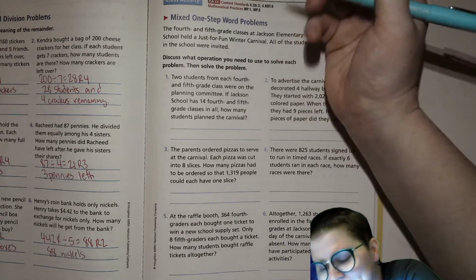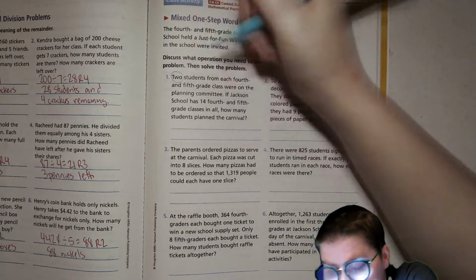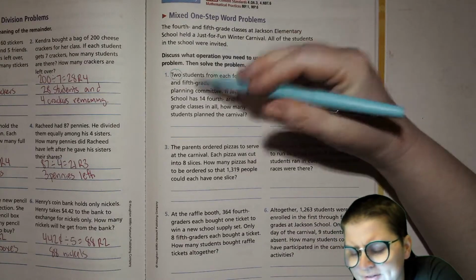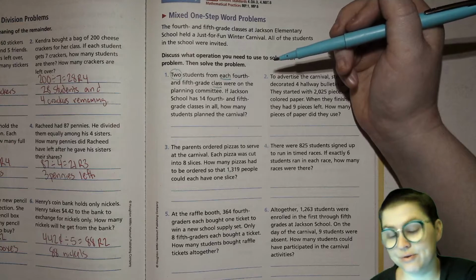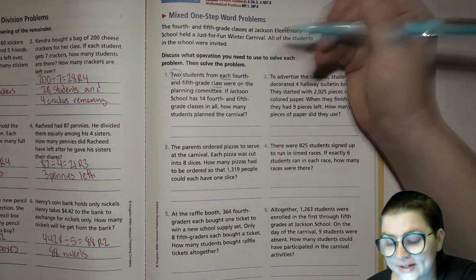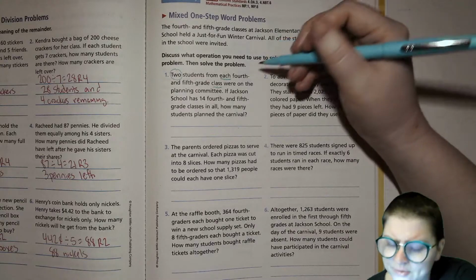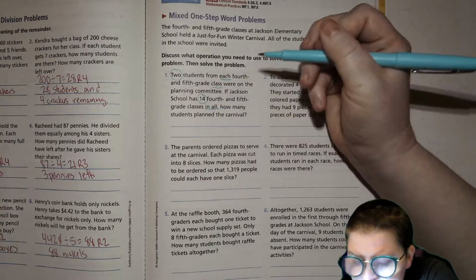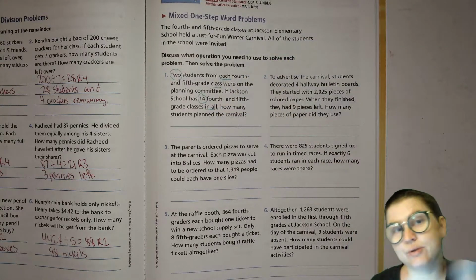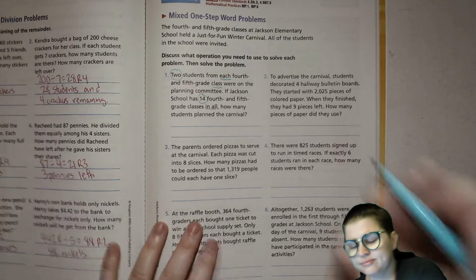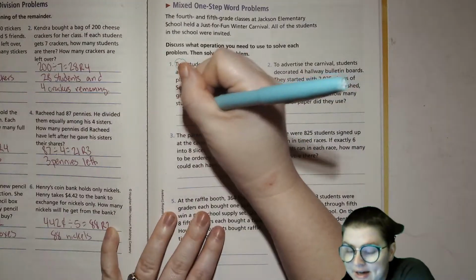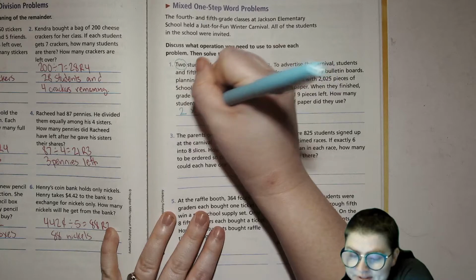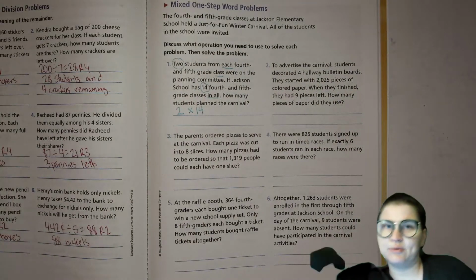All students in the school were invited. So we have some numbers here. We have 2 students from each class on the committee. There's 4th and 5th, but I think that's just naming what the group is. That's not part of the question really. And there are 14 classes in all. So what kind of equation do you think that would go along with? You can go ahead. I'm going to say it's 2 times 14.